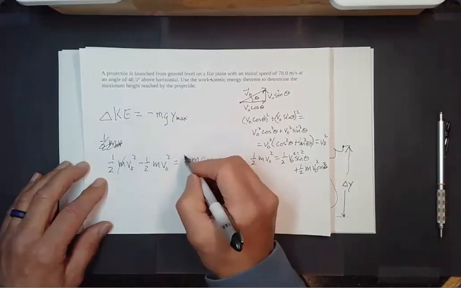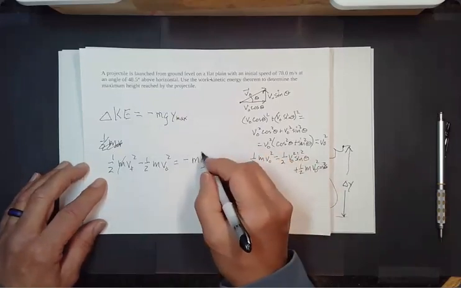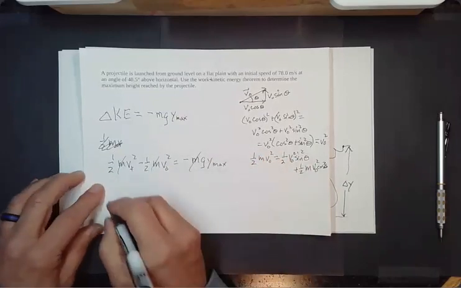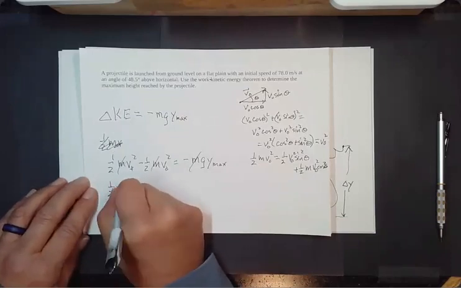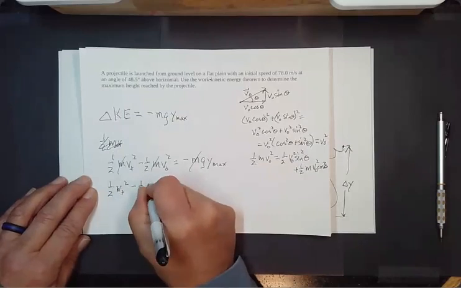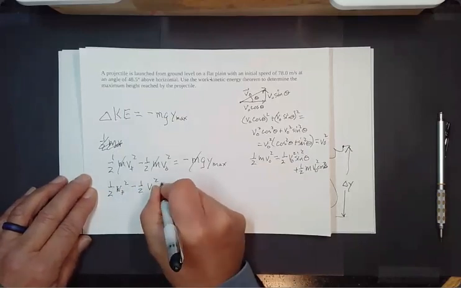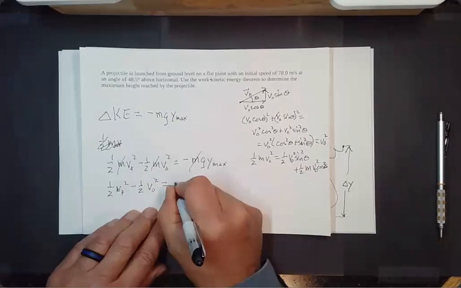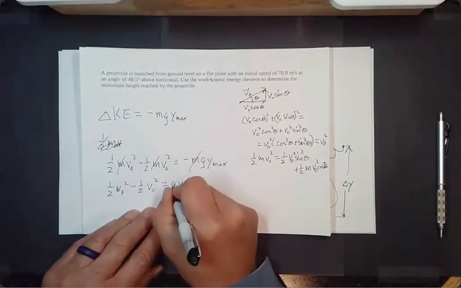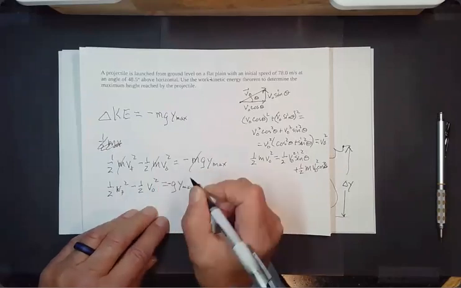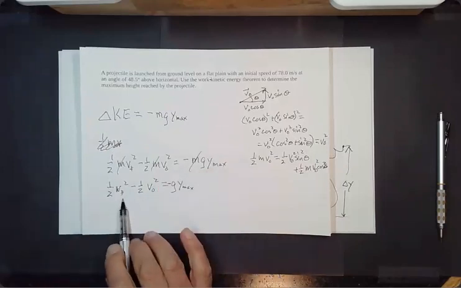Well, let's see. I've got m's in every term, so I can just drop those out. And I'll have 1/2 V final squared minus 1/2 V naught squared is going to equal g times y max with a minus sign here. Okay. Well, what's the final velocity going to be? Think about this.